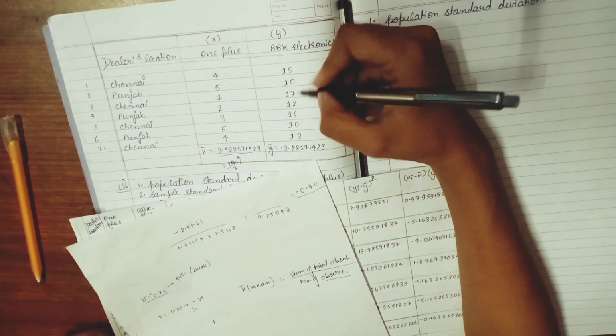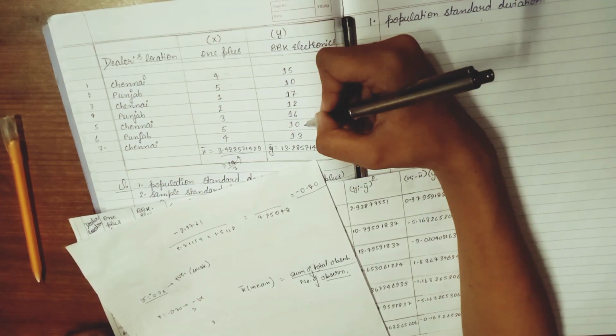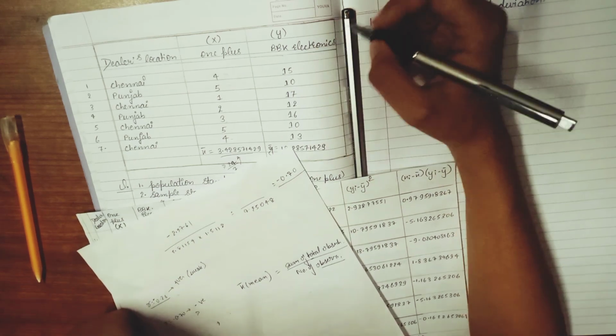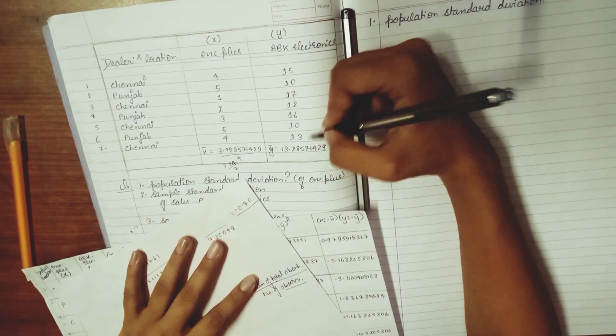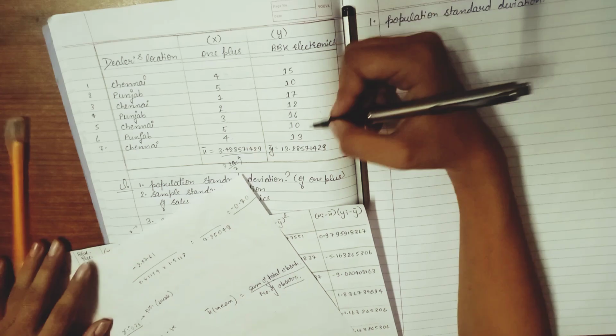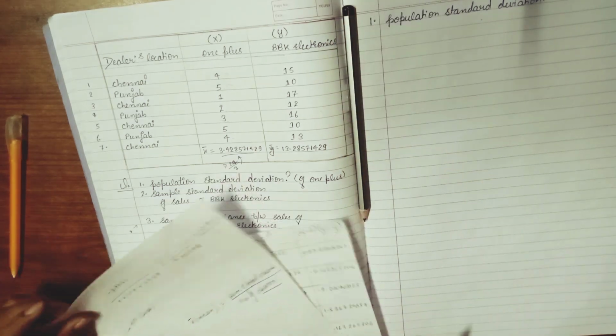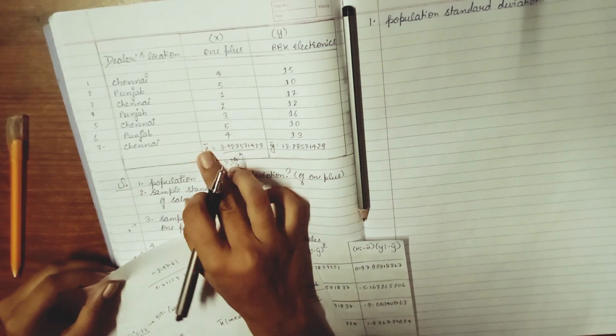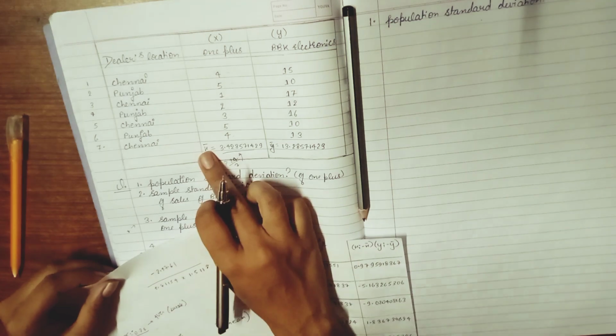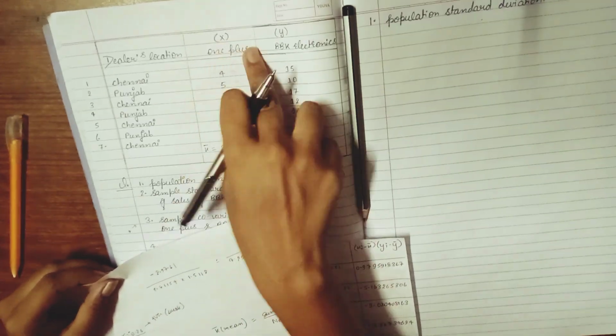So y bar will be the sum of the individual values 15 plus 10, 17, 12, 16, 10, 13, divided by 7, as I have 7 observations. So I will sum it and divide by the total number of observations. Then we will get x bar and y bar, which are the means of 1 plus and BBK electronics respectively.